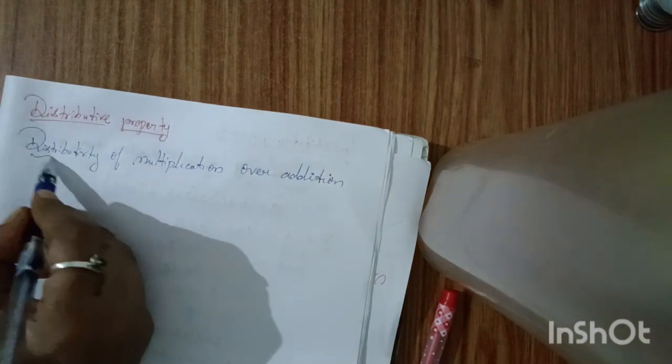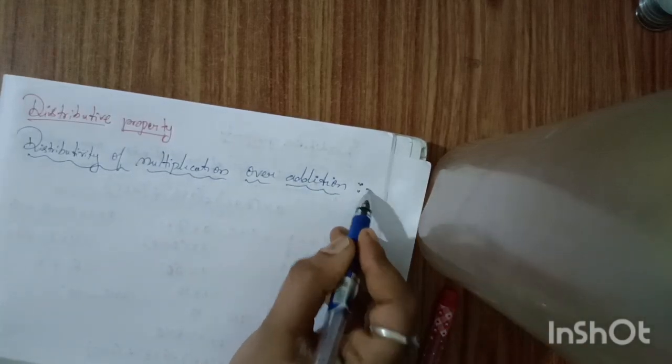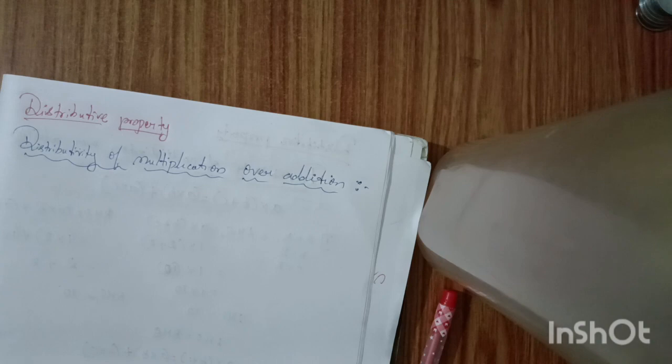So hello everyone, in this video I am going to tell you about the distributive property of whole numbers. So what do we mean by distributive property? What does it say? It says distributivity of multiplication over addition. What does this mean? Firstly, we take the general form of the distributive property of whole numbers.